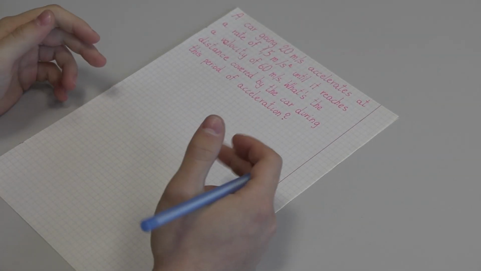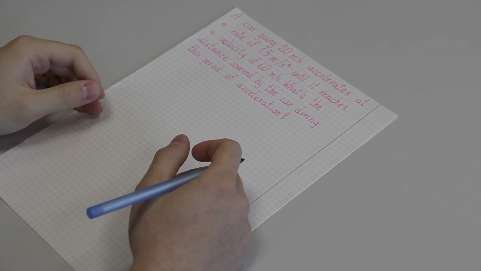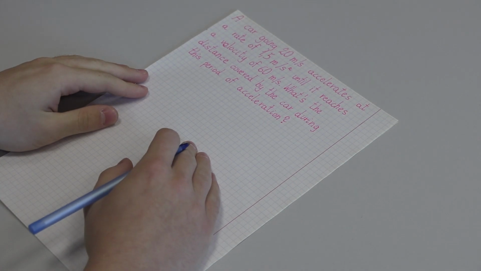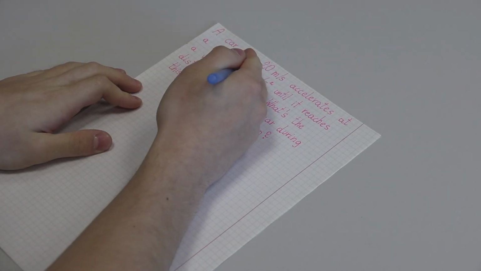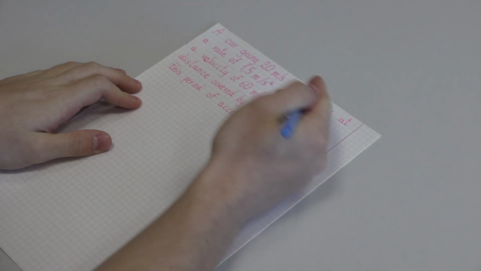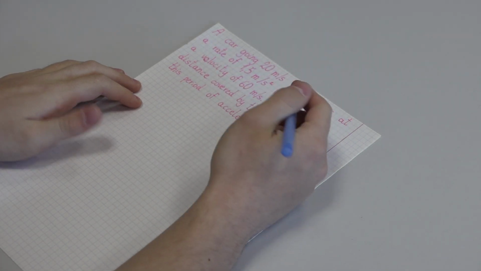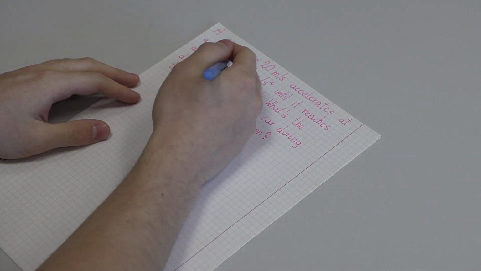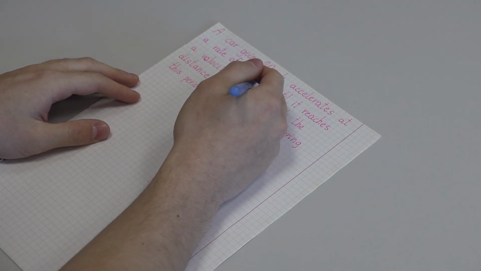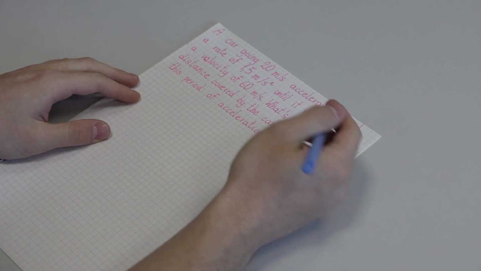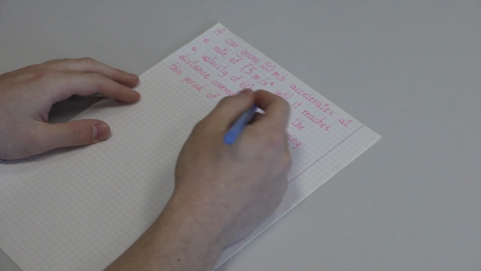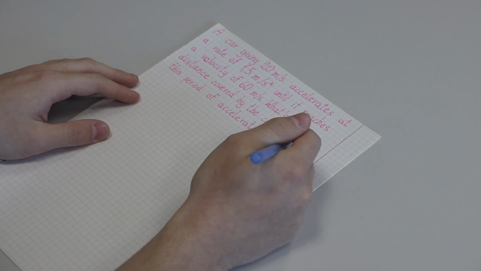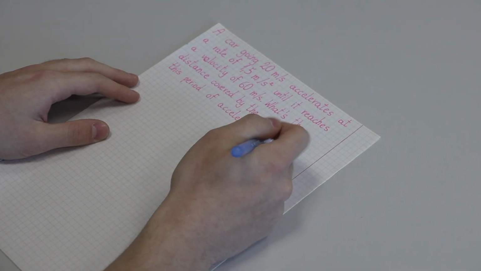Hello. Today I would like to show you that I'm good at physics by completing this exercise. First off, I will read out loud what is written here. A car going 20 meters per second accelerates, which means it increases its speed at a rate of 1.5 meters per second squared until it reaches a velocity of 60 meters per second. What's the distance covered by the car during this period of acceleration?